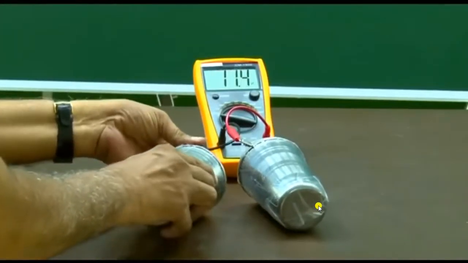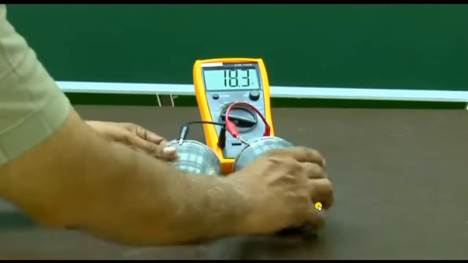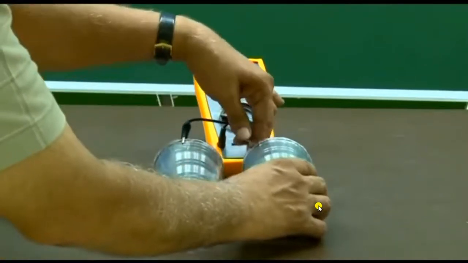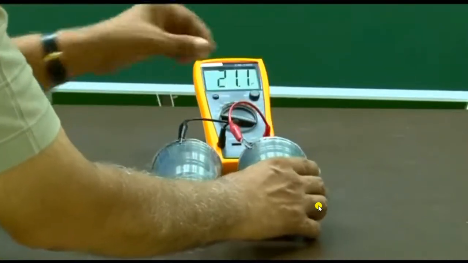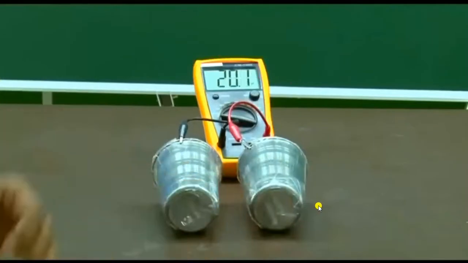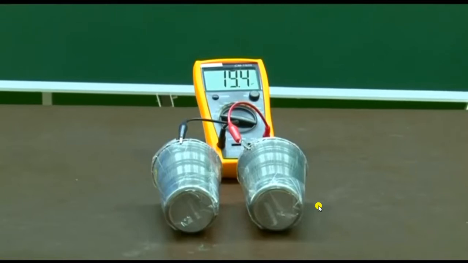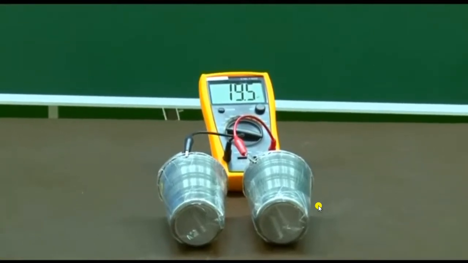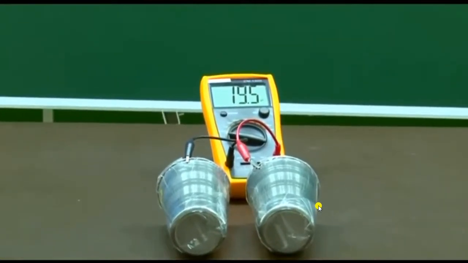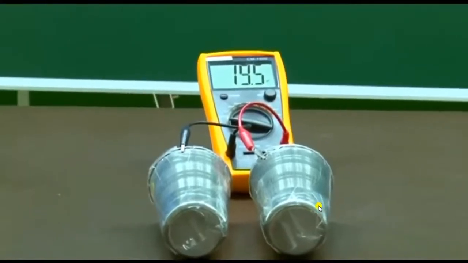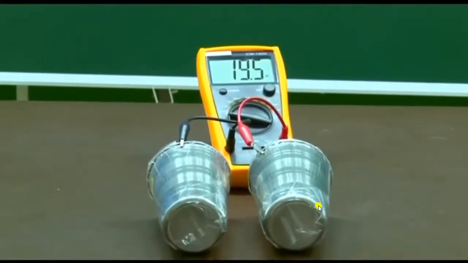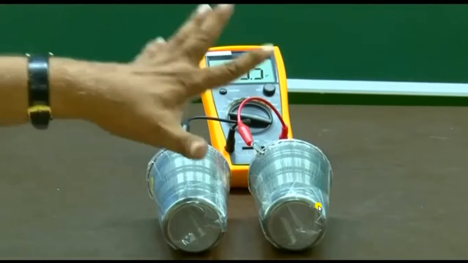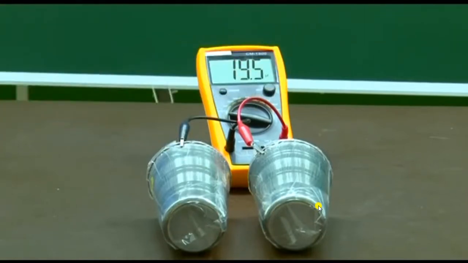So I am just connecting it. Yes, here it is. The two conductors are placed side by side, and the capacitance is being measured. It's 19.4 picofarads, 19.5. So around 19.4, 19.5 picofarad is the capacitance of this capacitor which is here.